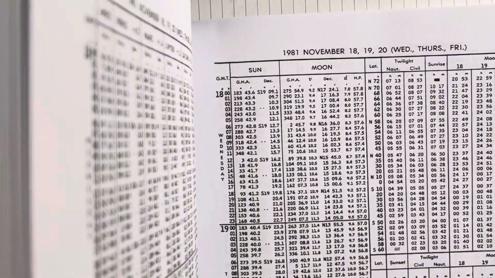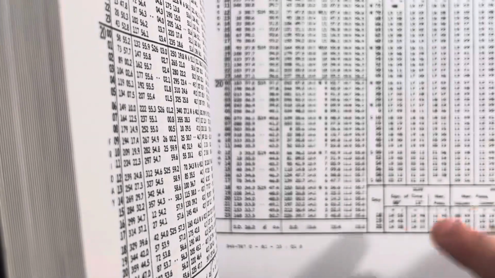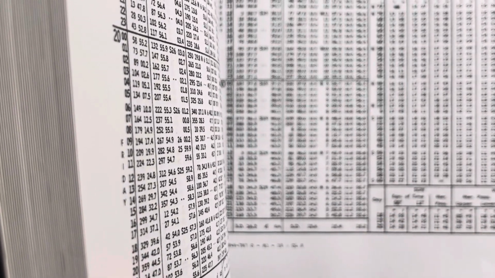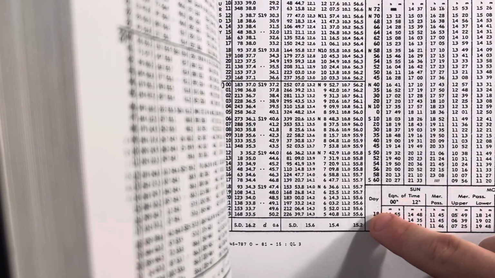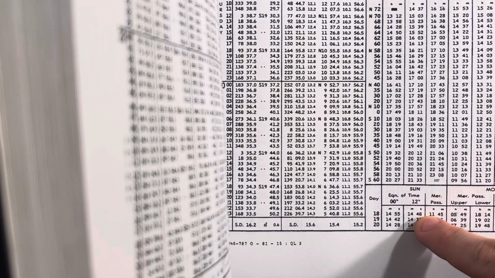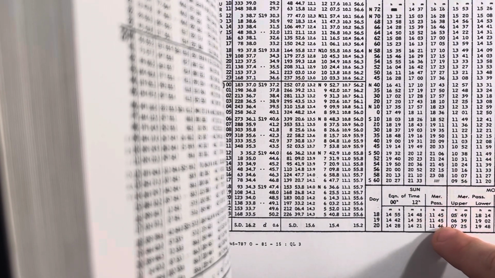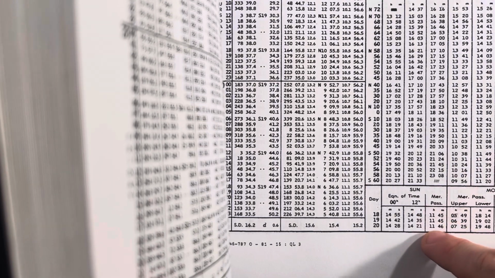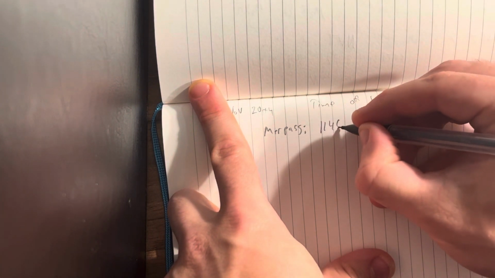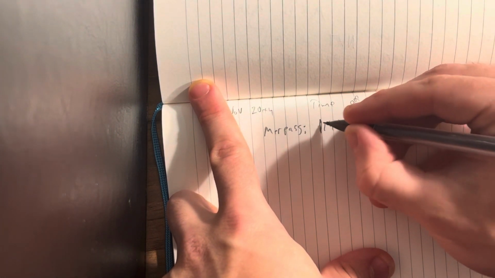We come to the sun page, come down. Here's the MERPAS section. 18th, it was at 11:45. 19th, 45. 20th, it happened at 11:46. So MERPAS happened at 11:46 in every single central meridian.